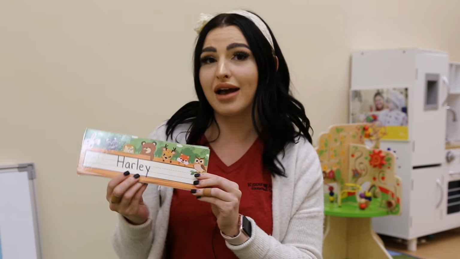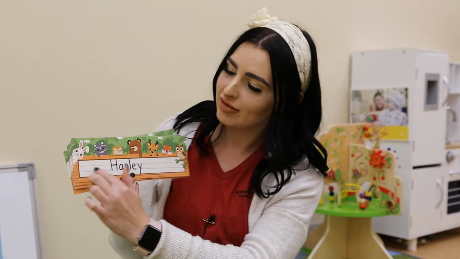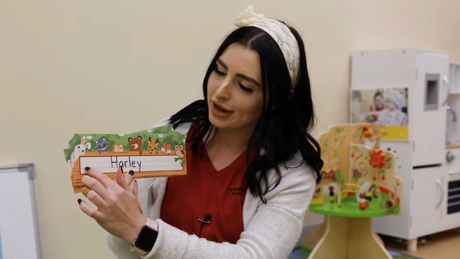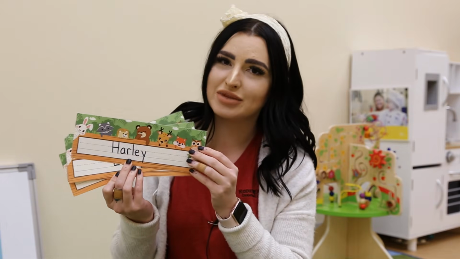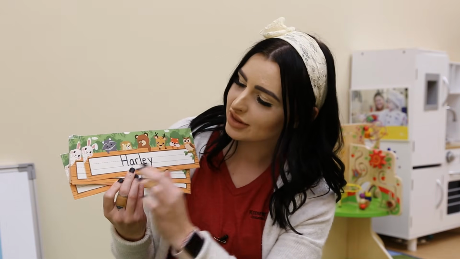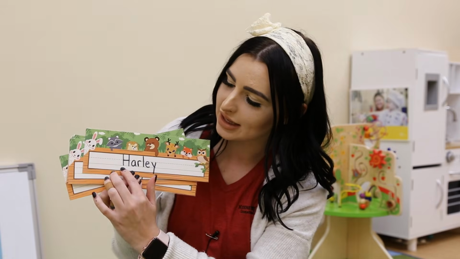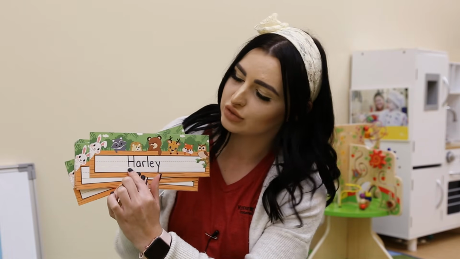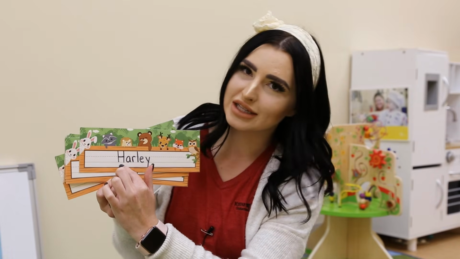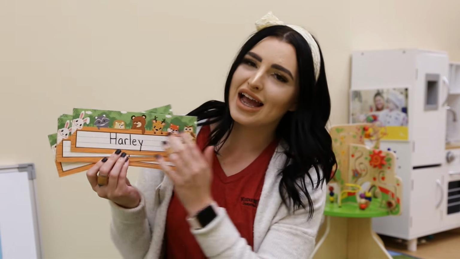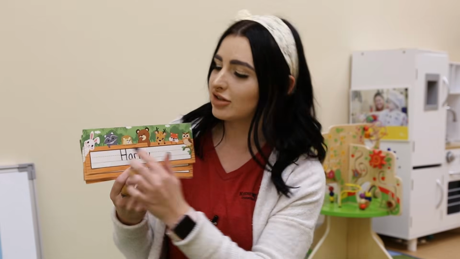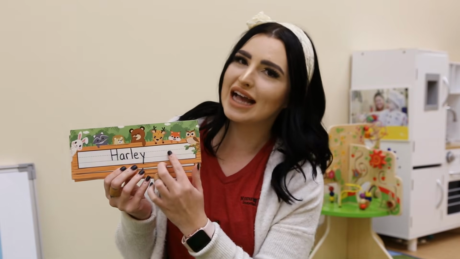So if you can at home, if you don't have any dotted paper, you can just go ahead and draw the lines, and there's a dot right in the middle, and write your child's name down. You start with their first name in proper case and just point to underneath as you read it to them. This one is Harley, so Harley, Harley. And then as the students start to recognize their first name, you'll want to start with their last name.